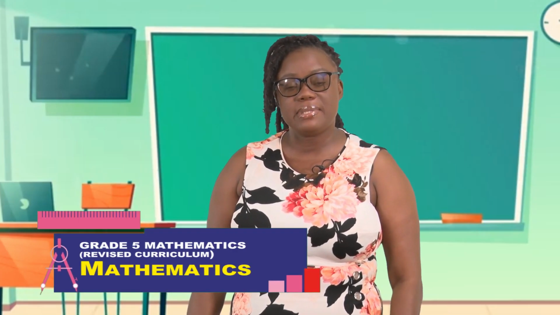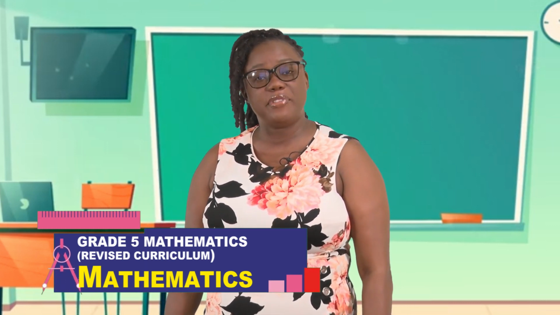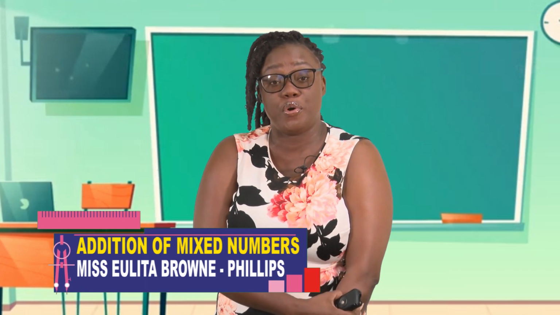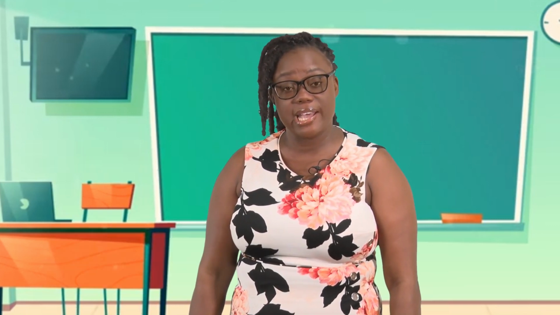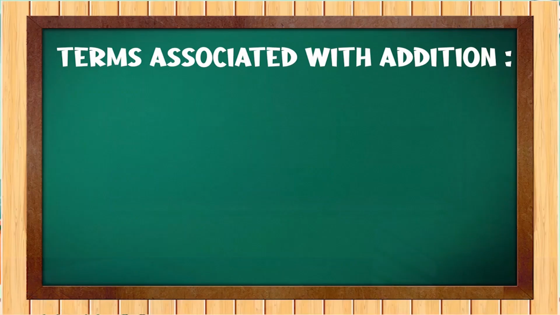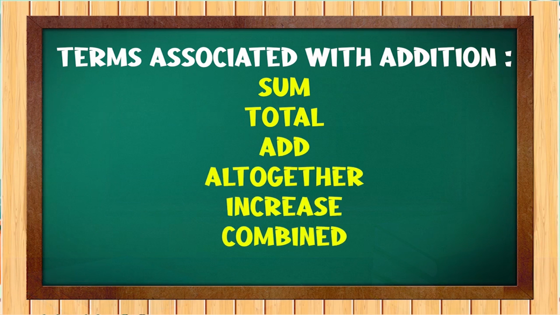Let's examine some terms associated with addition. Do you remember some of the terms when you see them, you know that you have to add? Could you list some of them? Let's look at them. Sum, total, add, altogether, increase, combined, in all. Boys and girls, when you see these, you know without a shadow of a doubt, you have to add.